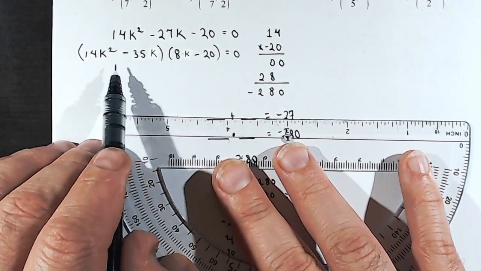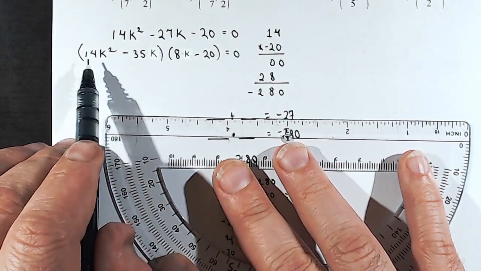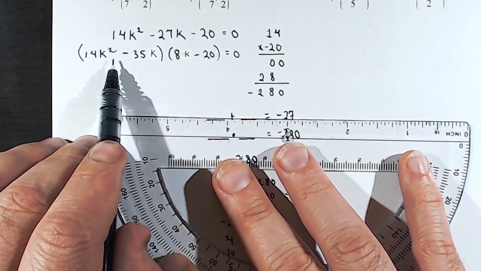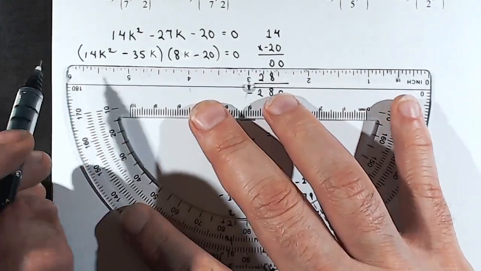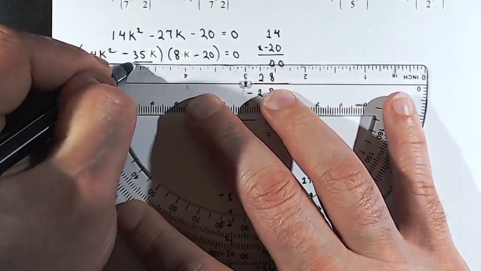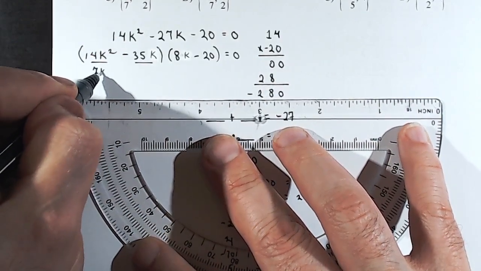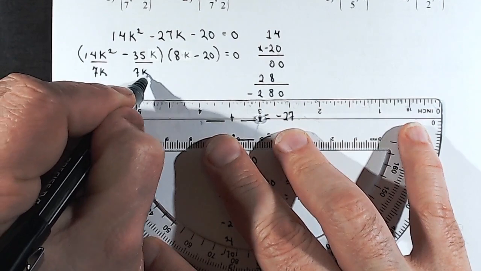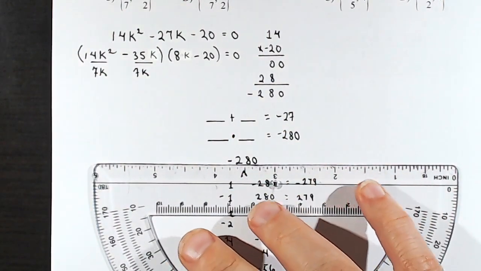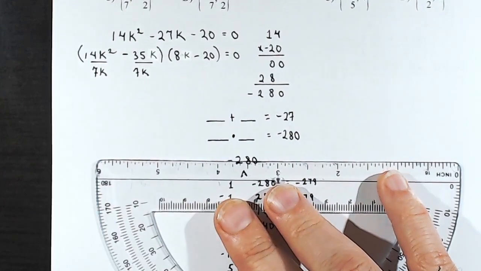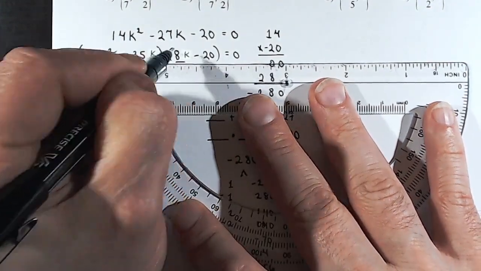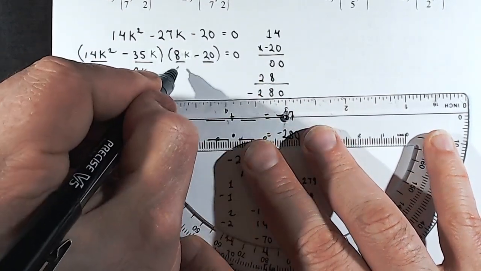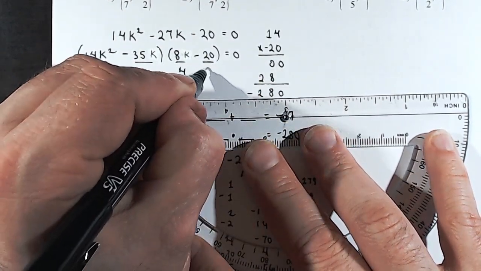Okay, so let's see what we can divide out of both. Greatest common factor I can divide out of 14k squared and negative 35k would be like a 7k. All right, so I'm going to put little division symbols here and write 7k and 7k. And I'm not going to put signs yet. We'll come to that in a moment. Now over here, the greatest common factor from 8k and negative 20 would be a 5. All right, so I can, not a 5, a 4. So I can divide a 4 out of both 8k and negative 20. Again, no signs just yet.